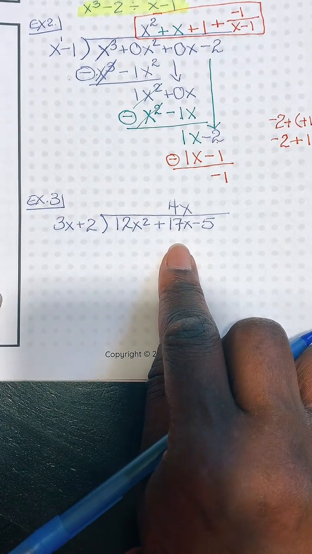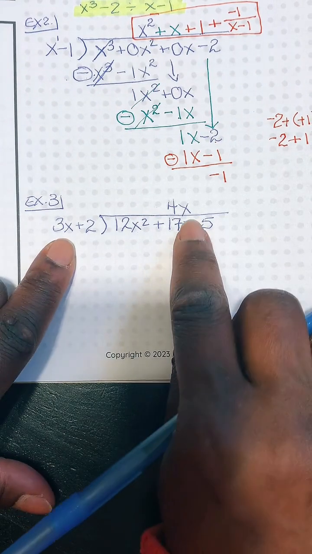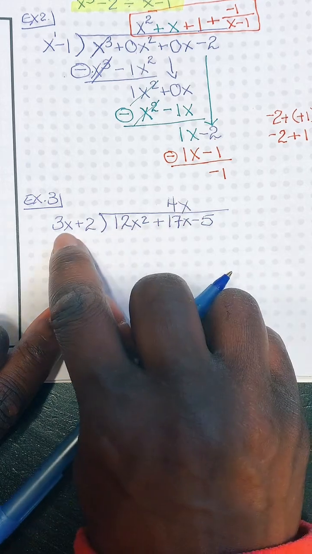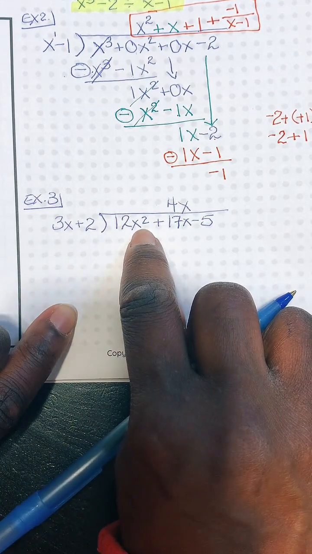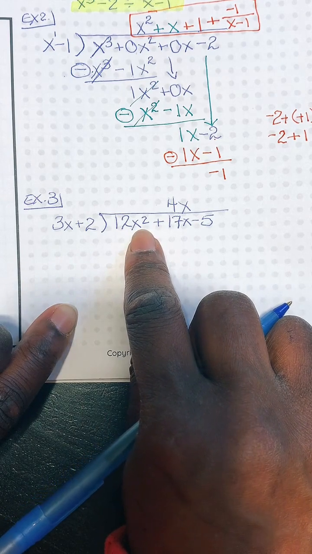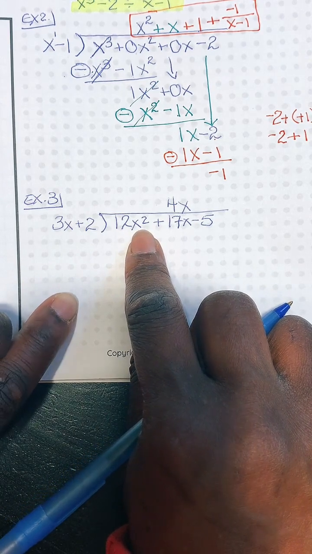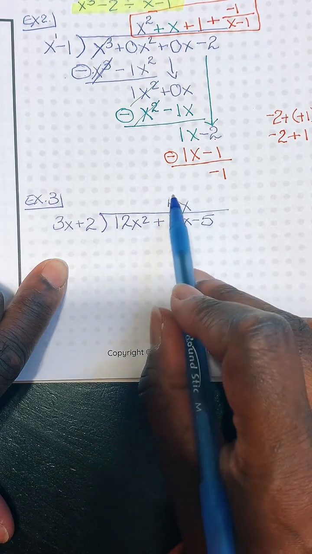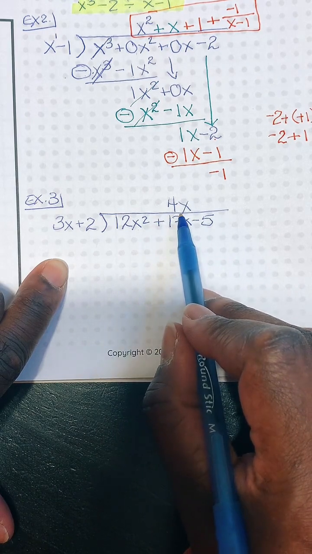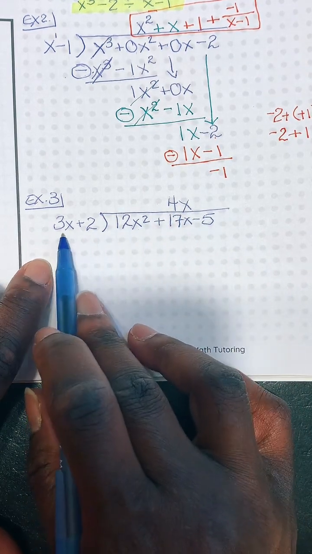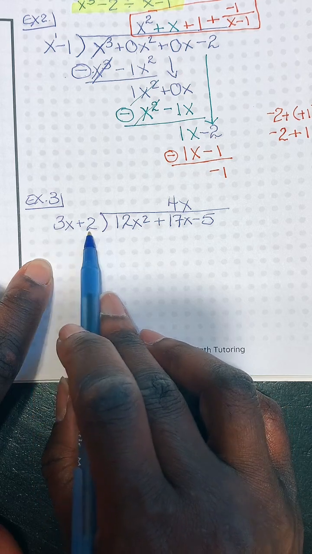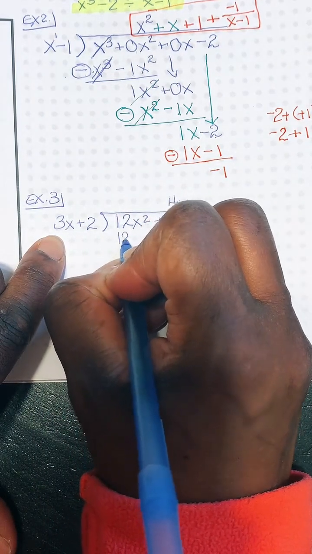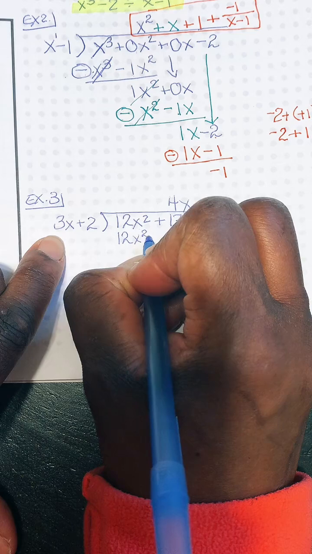Now, not x squared, because x times x gives me the x squared. When you multiply, you add the exponents. I got it right. Good. All right. So now, we're going to use this number 4x, and we're going to multiply each of the terms of the divisor. So let's start with the 3x, which we already know is going to be 12x squared.